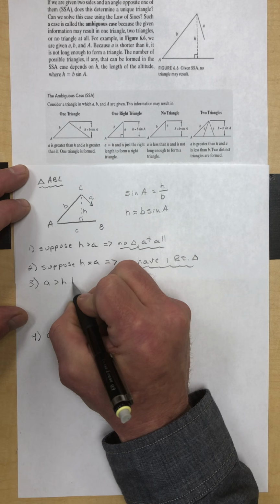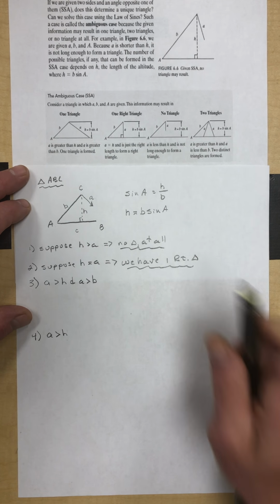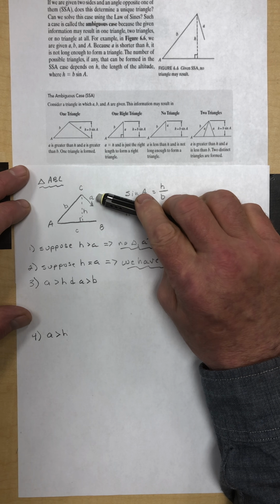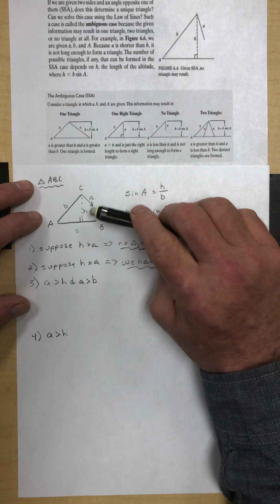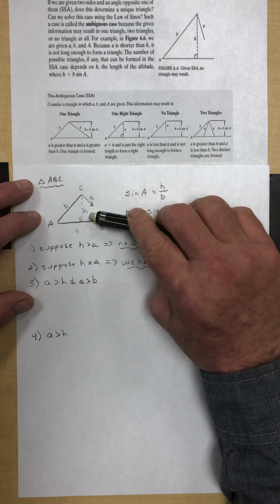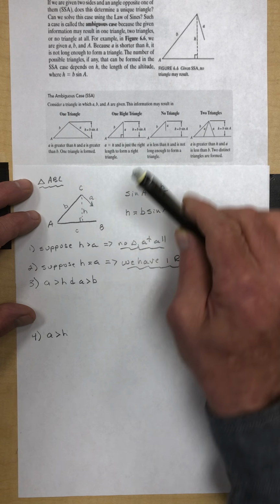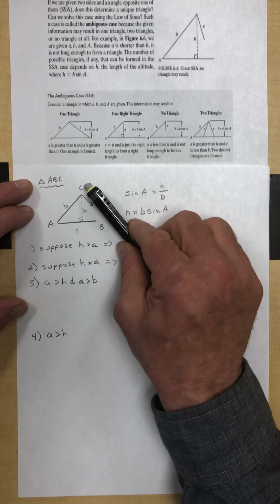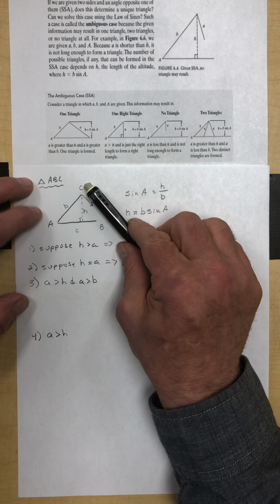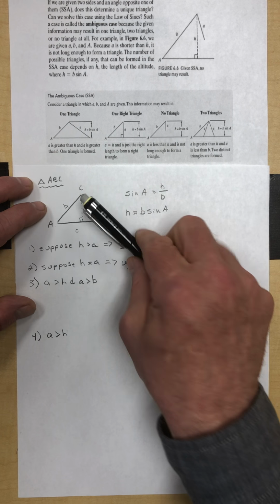So for instance, let's suppose a is 20 meters, h is 15 meters. So you have 20 meters greater than 15 meters, so we know we can definitely form a triangle. But notice that if a is greater than b, say a is 20 meters, let's suppose b is 18 meters.